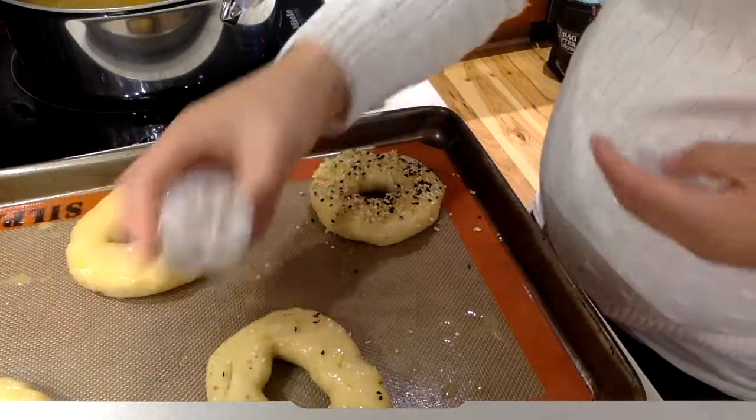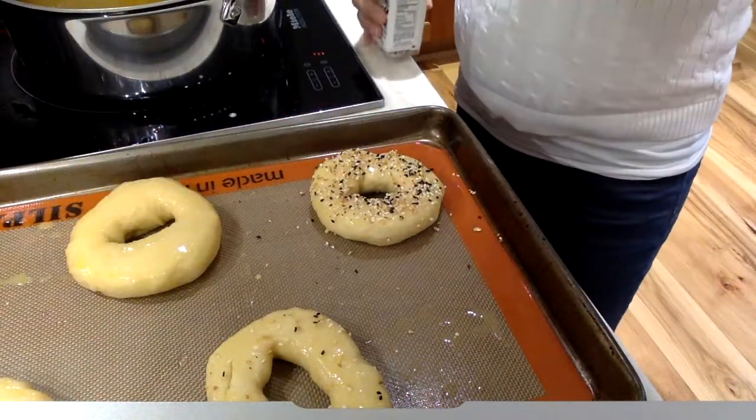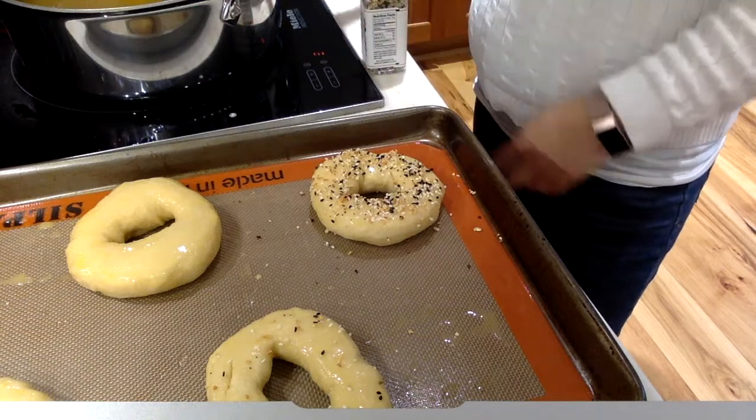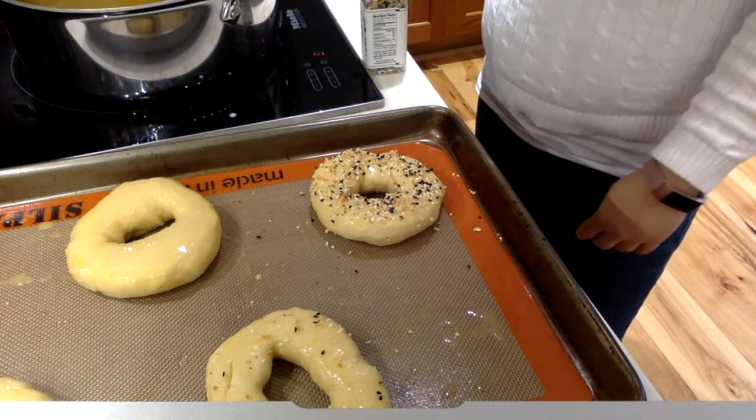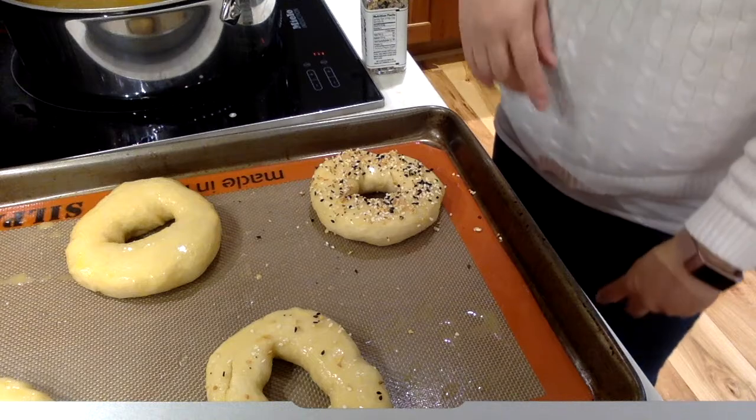All right, so what I'll do is finish topping these off, and then I'm going to put them in the oven, bake them for 12 minutes, and then I will see you back here to see how they turn out. All right, see you in a little bit.